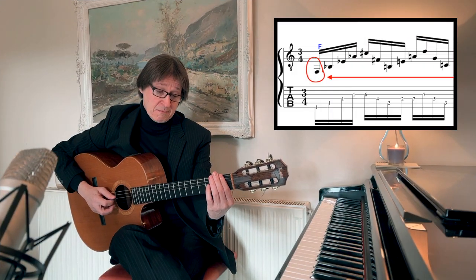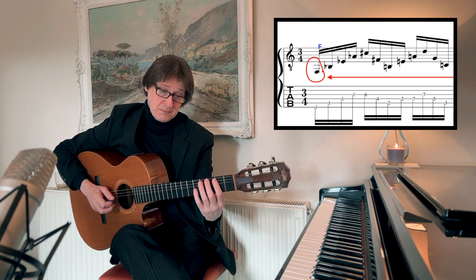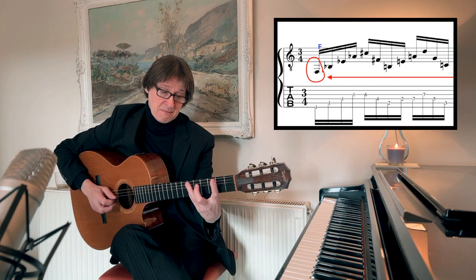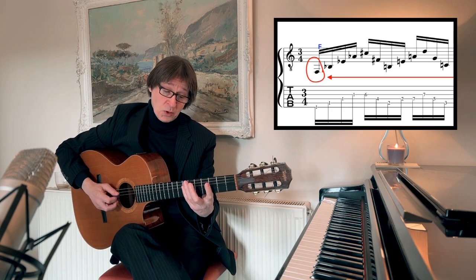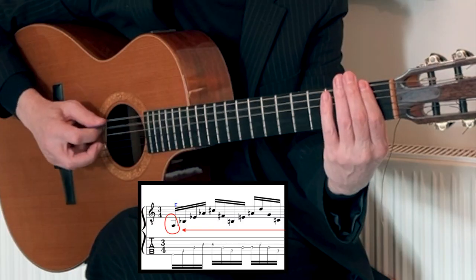In this first group we have this quartal harmony going to quintal harmony to quartal. So we have, and then quartal to quintal. So this is the basic 12-tone row going like this.